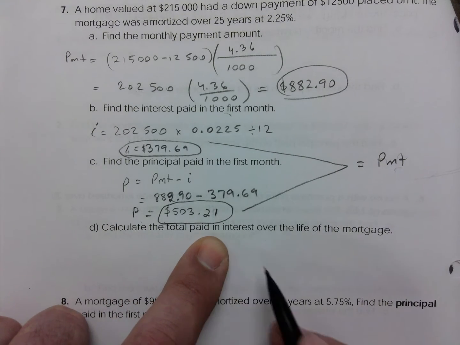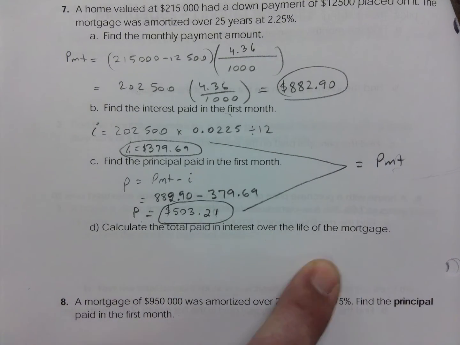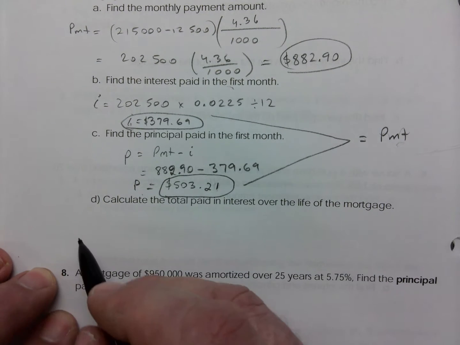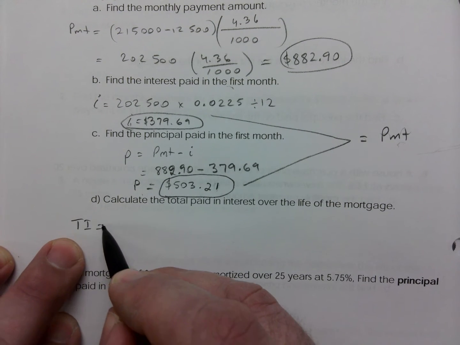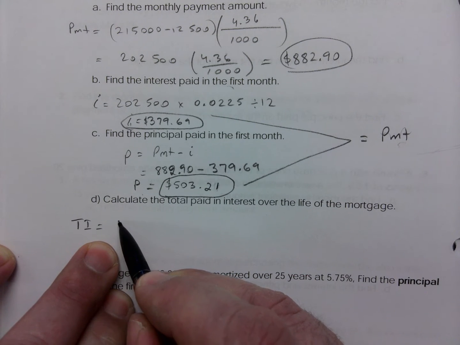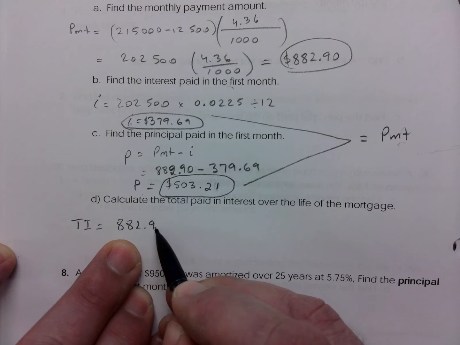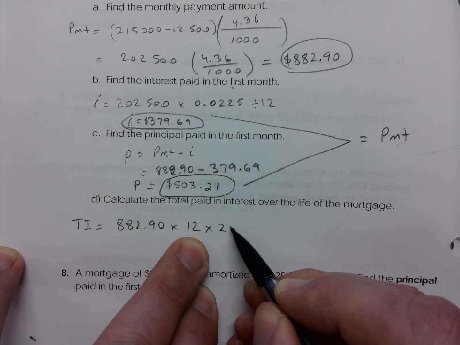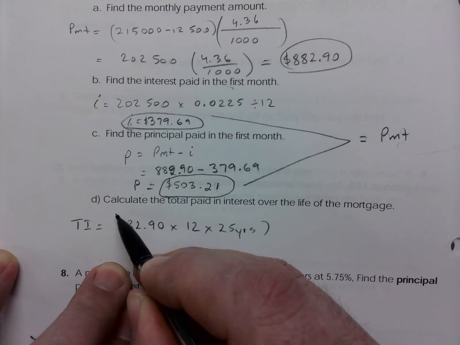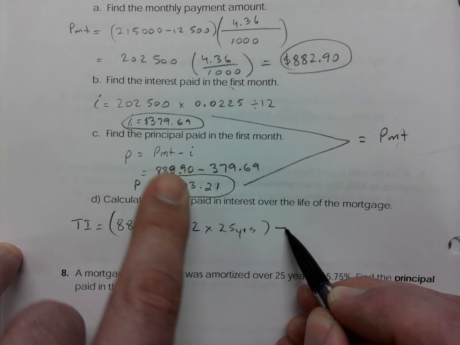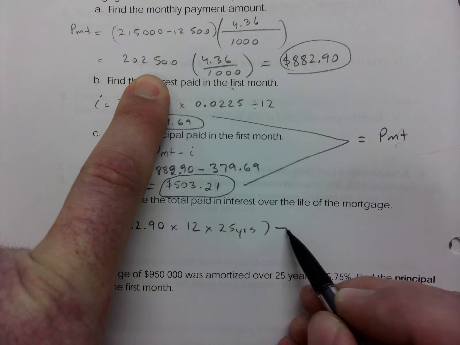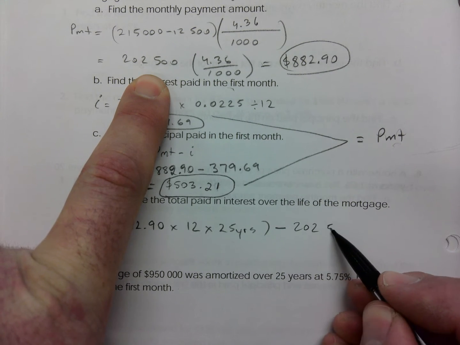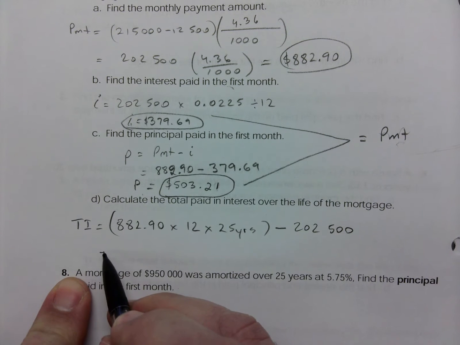Calculate the total paid in interest over the life of the mortgage. This is the total interest, so the TI. You go payment times 12, because that's how much it is for a year, times 25 years in this case, and you subtract the mortgage, right, like that number up here, from it.